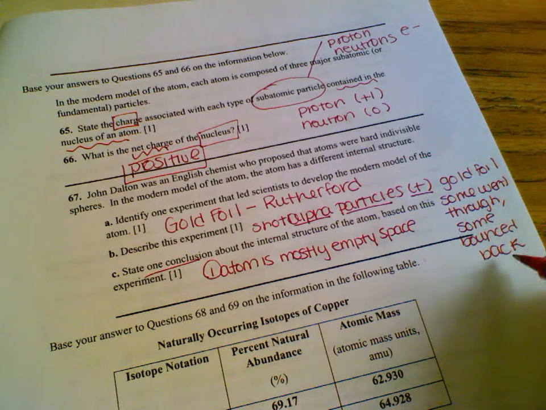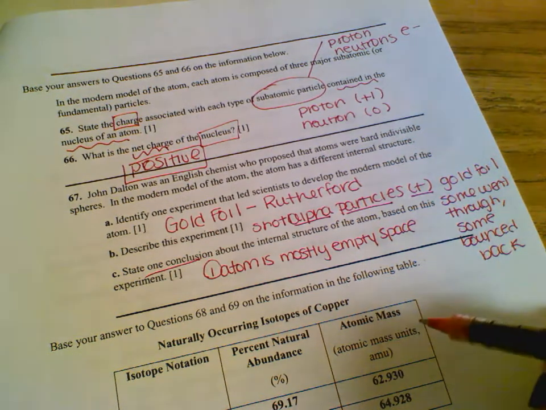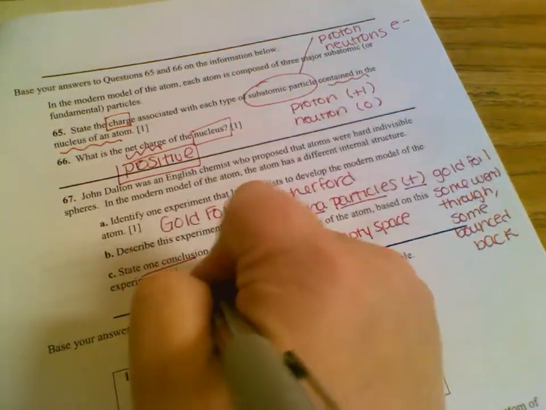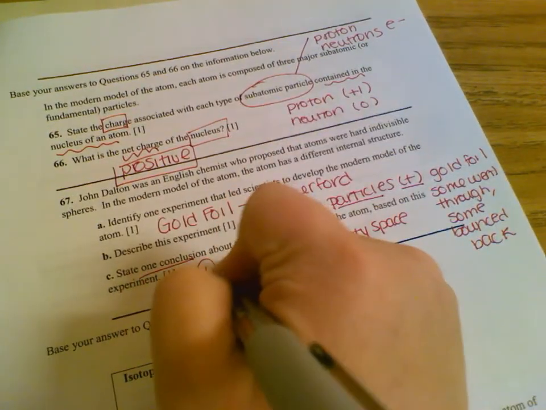Two like charges repel each other. So two positives don't want to be near each other. That's why they would bounce back. He found a dense positive nucleus.